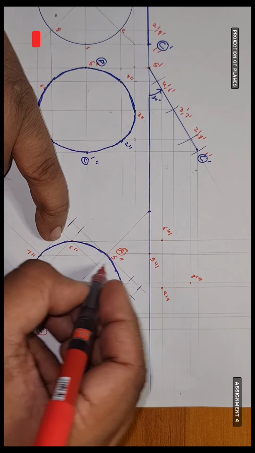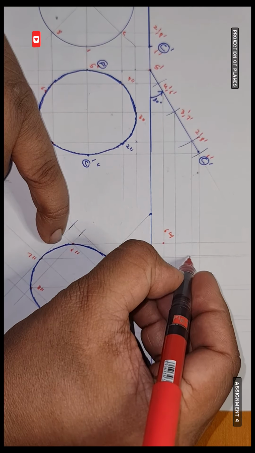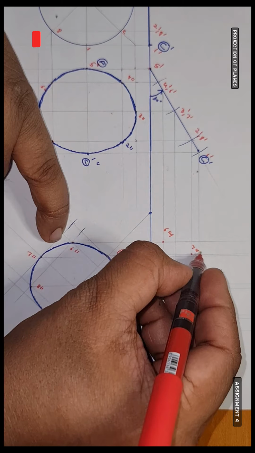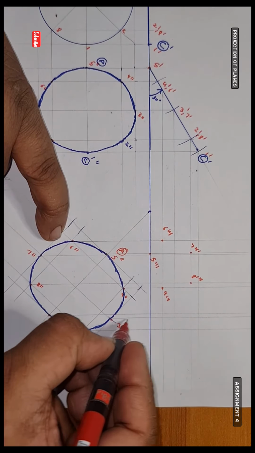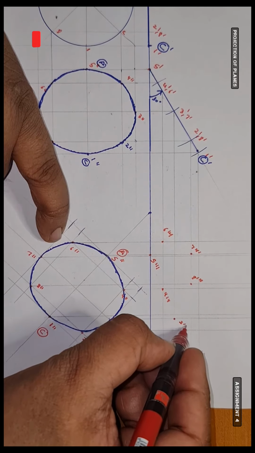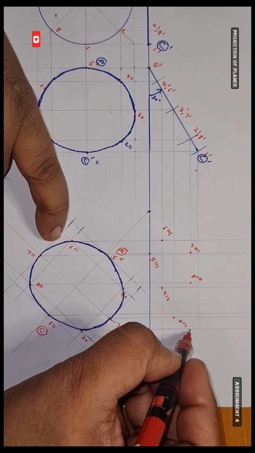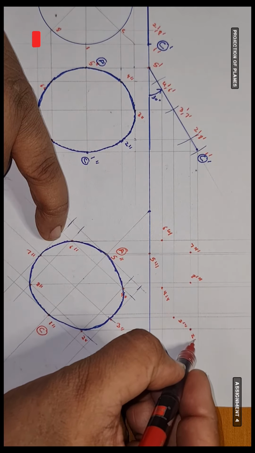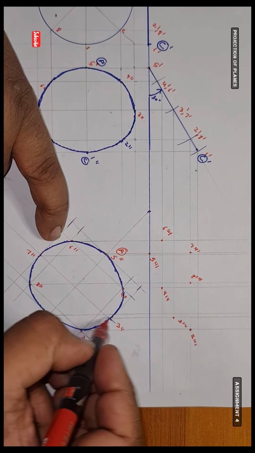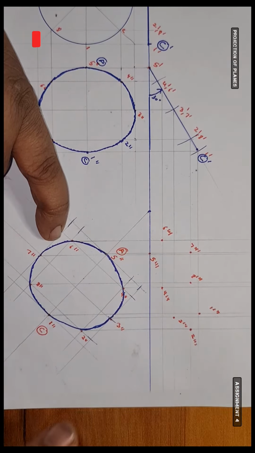Now 7 goes up to this level, this is 7 triple dash. Again 3 is at this level, 3 triple dash, and 2 goes up to this, 2 triple dash. 1 goes like this, 1 triple dash.